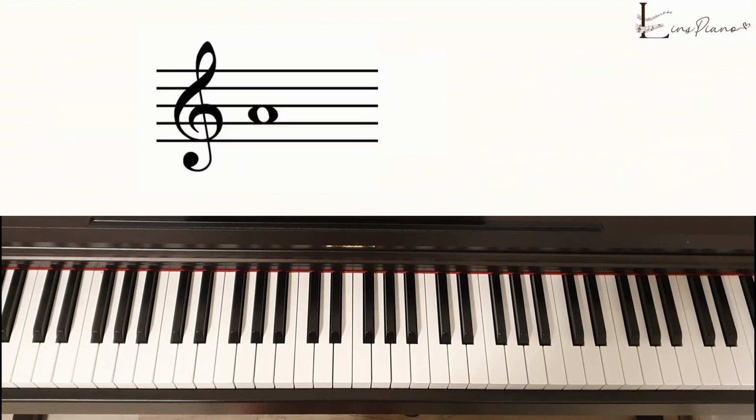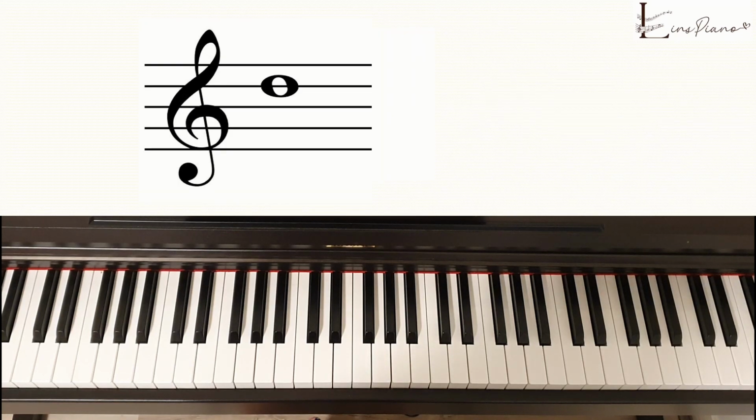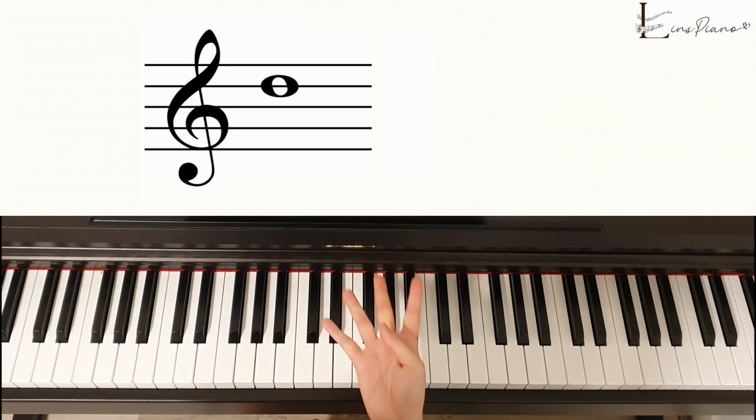Okay, now let's have an example. We could figure out the name of this note. It is a space note and located on the second space. So we refer to face and start counting F, A. It's then note A. Another example, this one is a line note and on the fourth line.